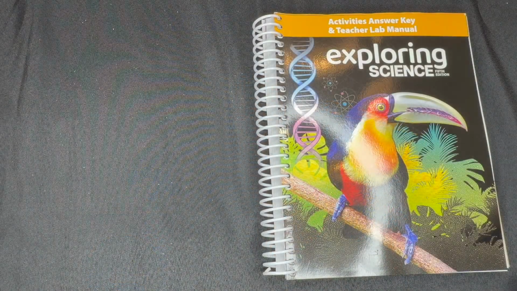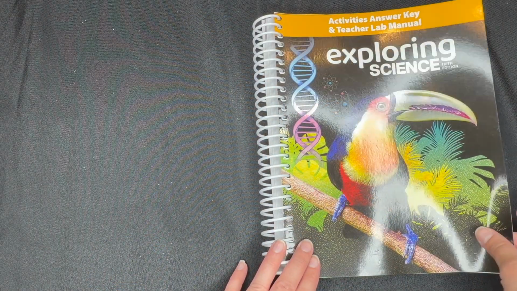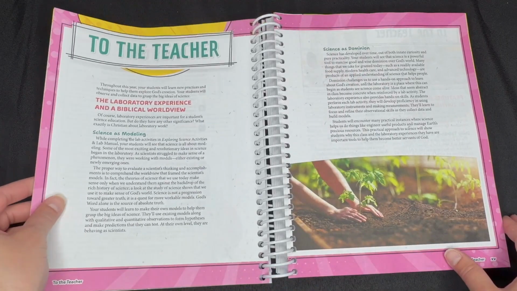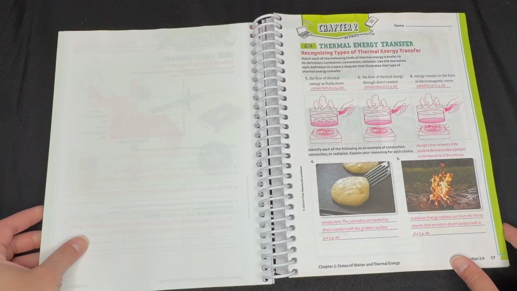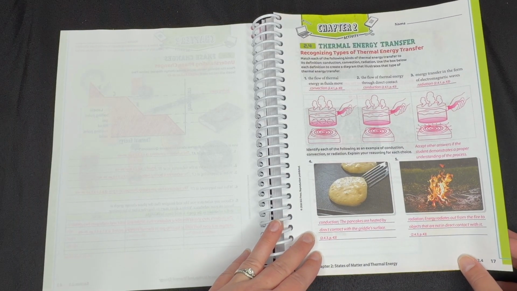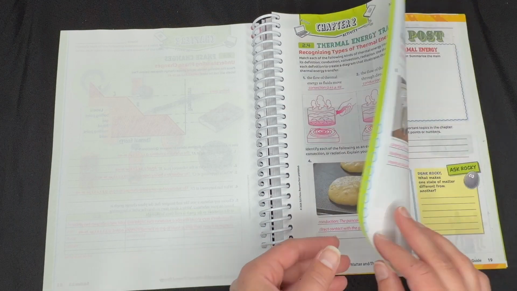And now we'll take a quick look inside of your answer key for that activity and lab manual. The answer key for the activity and lab manual will have a copy of each of the pages from the activities as well as the labs with answers written in red.